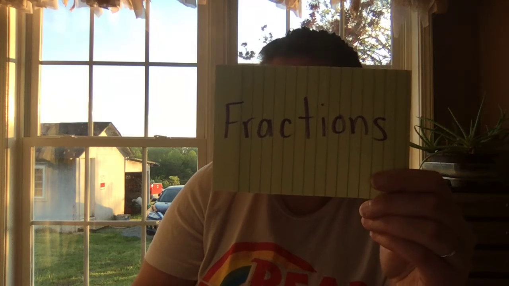Hey friends, today we are talking about fractions. Fractions are parts of a whole or parts of a set, and the biggest thing you need to remember about fractions is that all of the pieces are the same size. Each piece has to be equal.